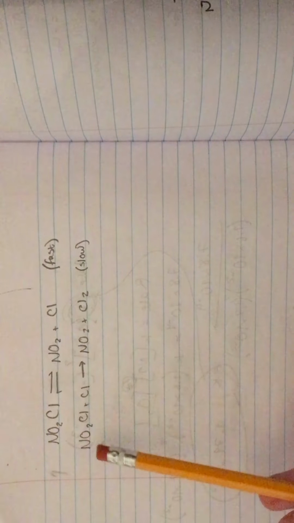Okay, so this is the problem that we're working on right here. And you got the first two steps totally right. Combining the equation to one overall and finding the intermediate, that's entirely correct. But in order to find the rate, we've got to do something a little different. So, there we go, it's a little better.